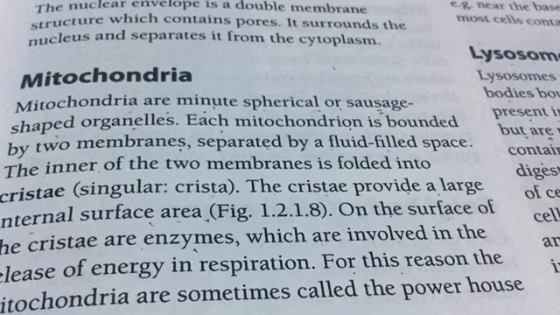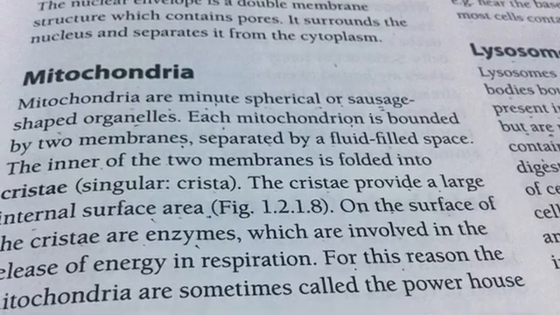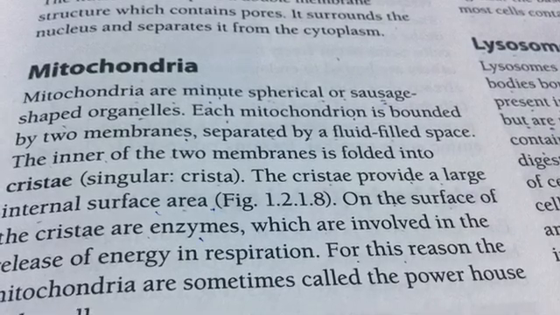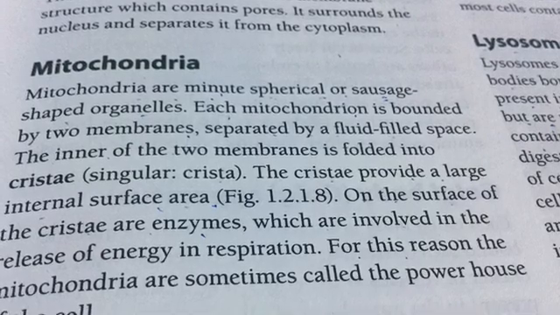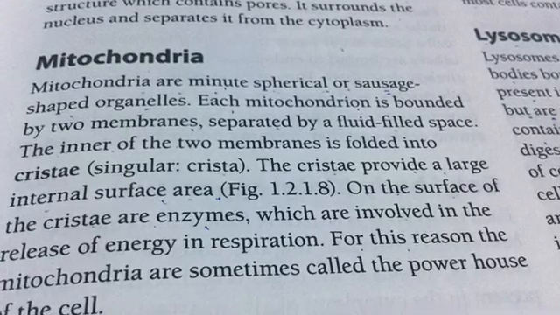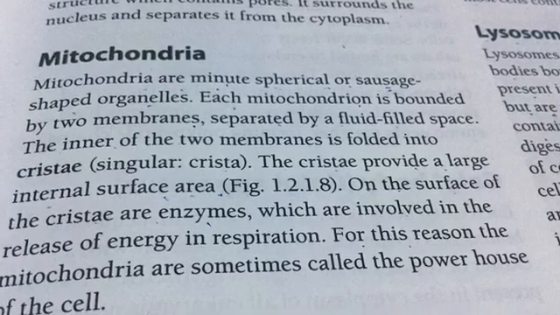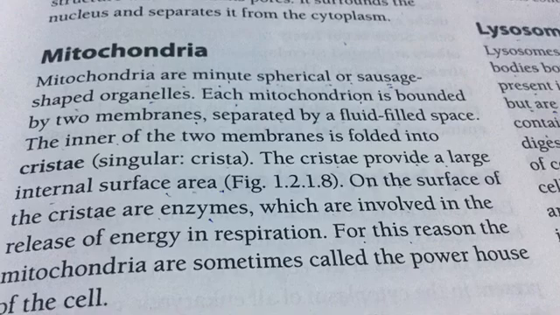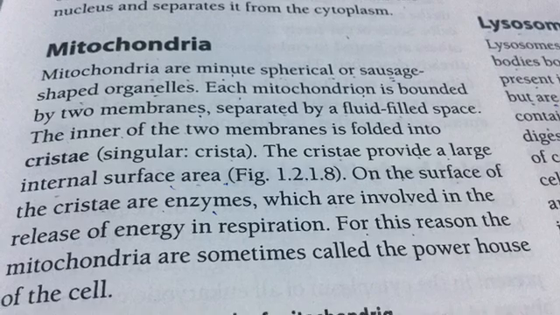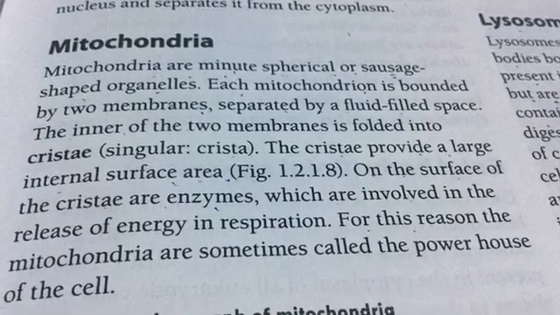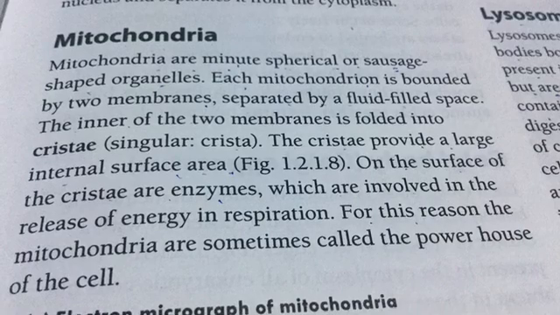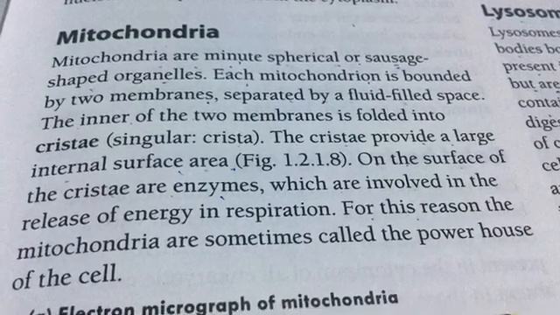Mitochondria. Mitochondria are minute spherical or sausage-shaped organelles. Each mitochondrion is bounded by two membranes separated by a fluid-filled space. The inner of the two membranes is folded into cristae. The cristae provide a large internal surface area. On the surface area of the cristae are enzymes, which are involved in the release of energy in respiration. For this reason, the mitochondria are sometimes called the powerhouse of the cell.